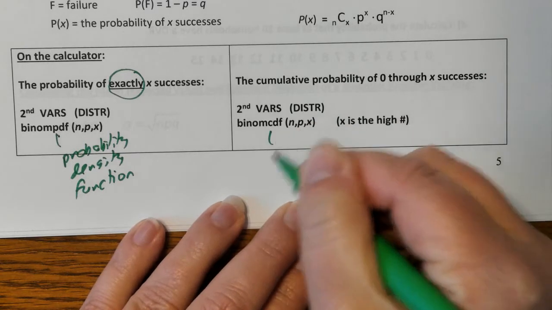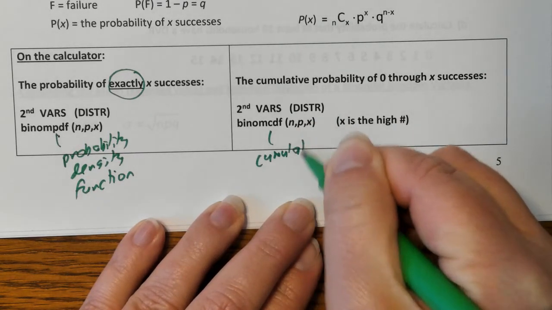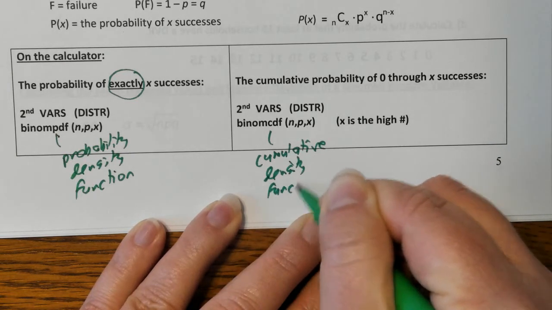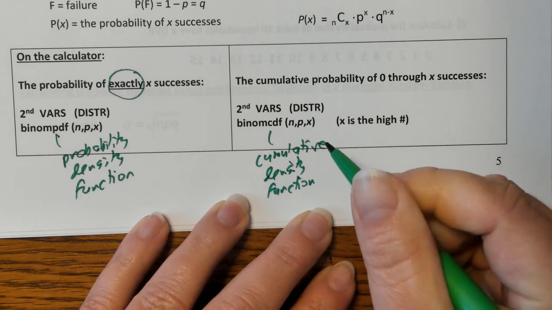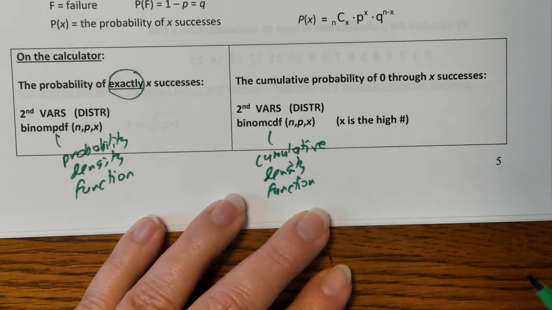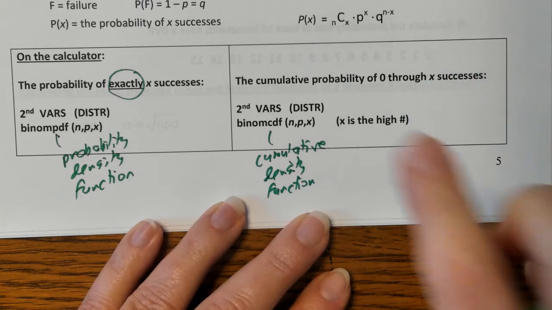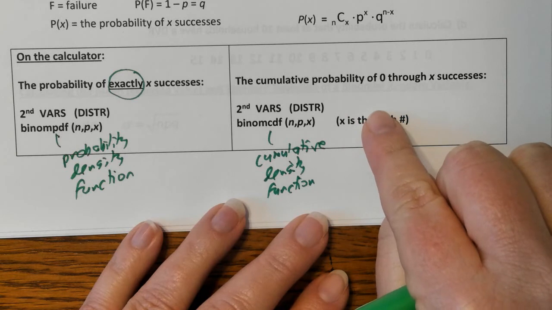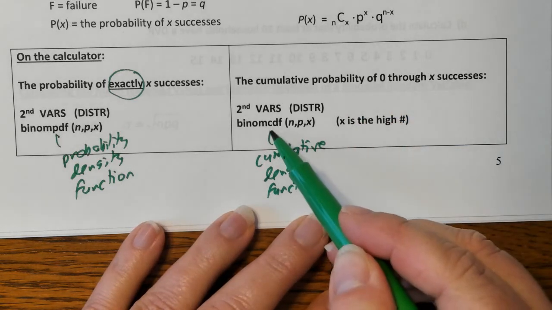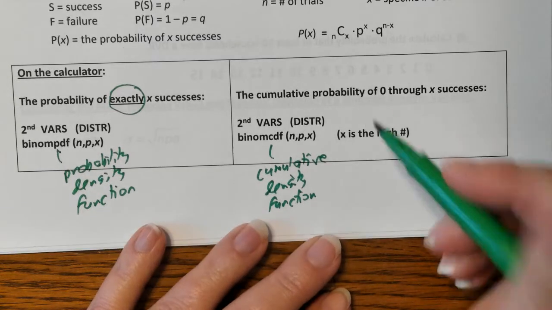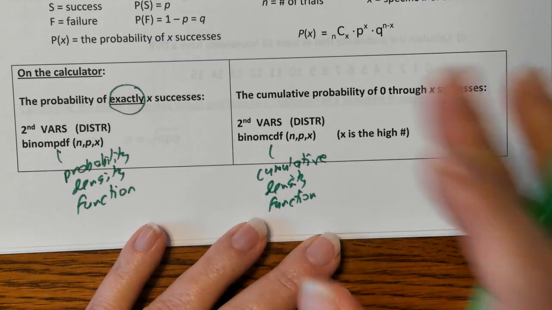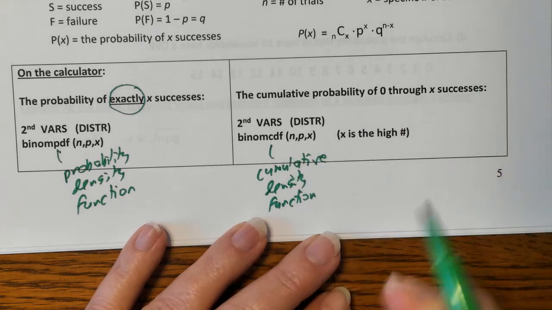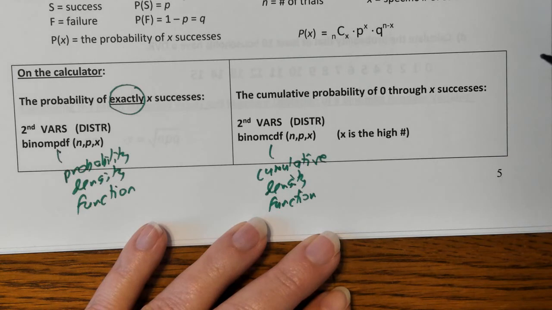The CDF stands for cumulative density function. Cumulative means you're adding them all up. You're going up to a certain number, okay? So if we want to know what's the probability that up to 8 out of our 10 people like chocolate ice cream, we would be picking Binomial CDF. Because up to 8 would include, hey, what if just 6 people like it? Or just 3 people like it? Or exactly 8 people like it, okay? So CDF is cumulative, up to that number.